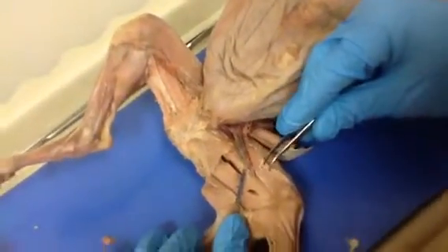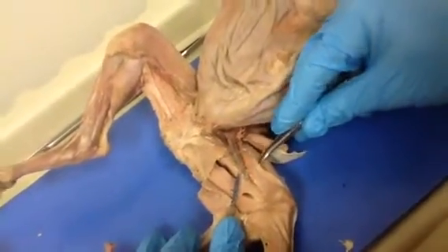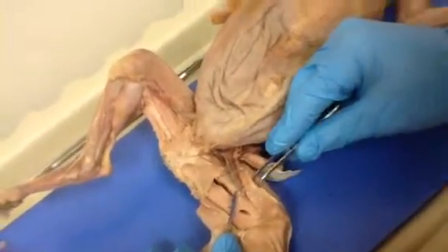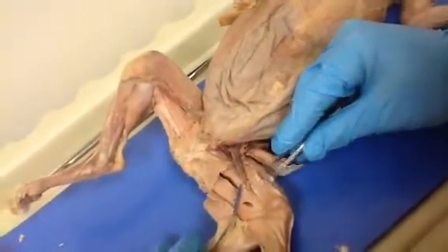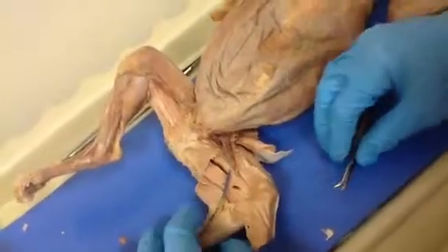On the inside of it is the vastus medialis. It extends the leg. Its insertion is the tibia, and its origin is the femur. Those are sort of the two buns that make up the hot dog.